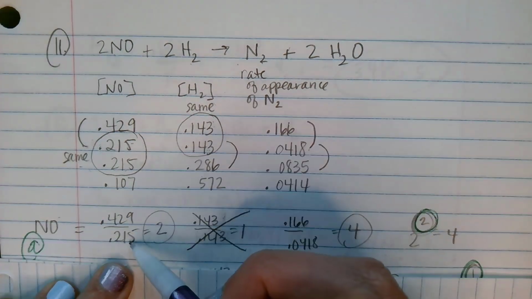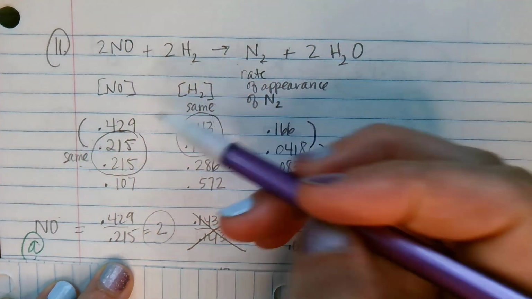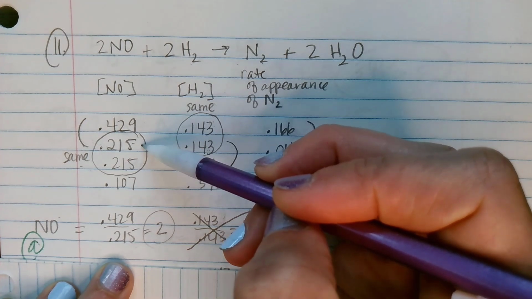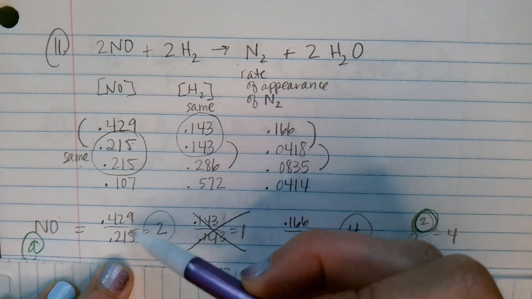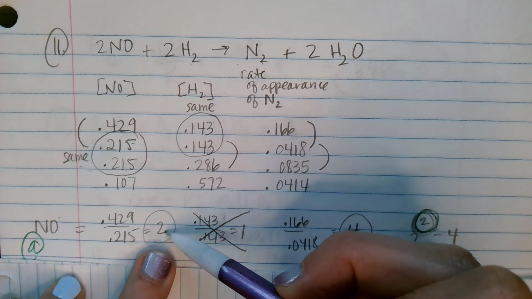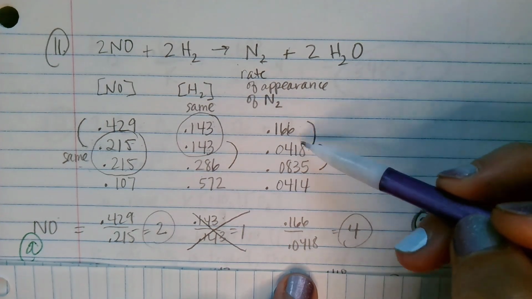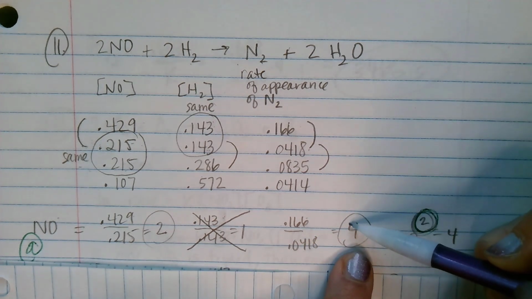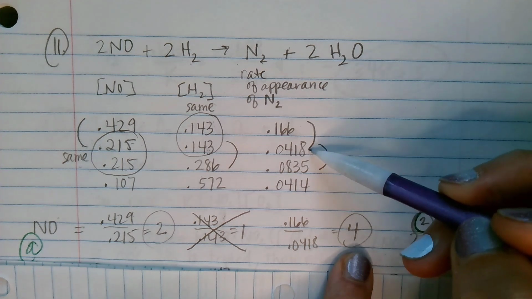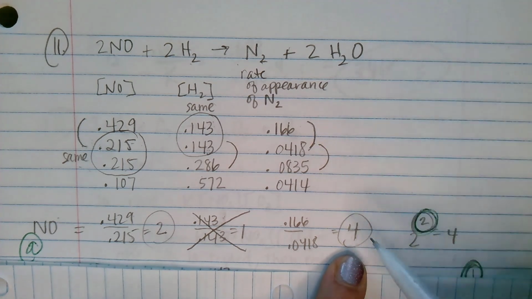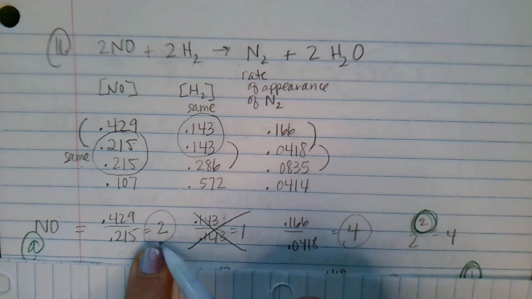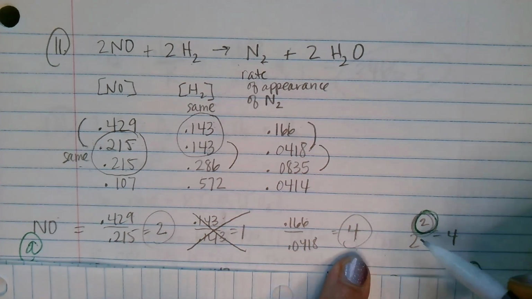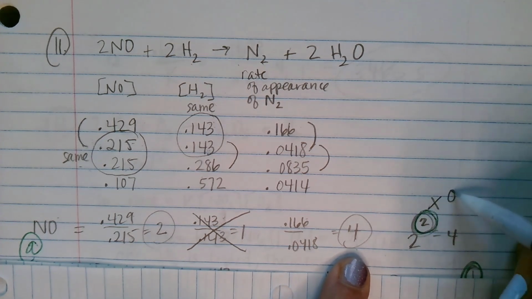So I'm going to do some division here and do trial 1 divided by trial 2. So from trial 1 to trial 2, my NO concentration doubled. From trial 1 to trial 2, the rate quadrupled, went up by 4. So then I asked myself, well, 2 raised to the what power equals 4? And 2 raised to the power of 2 is equal to 4. So this is the order for NO.